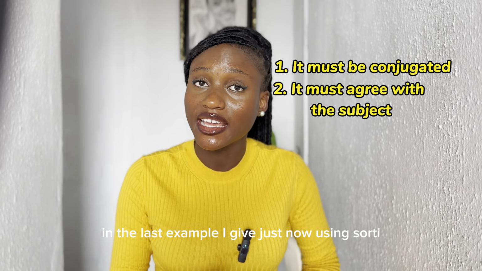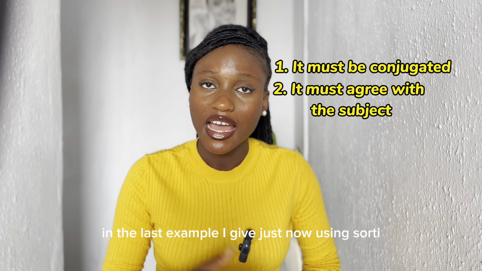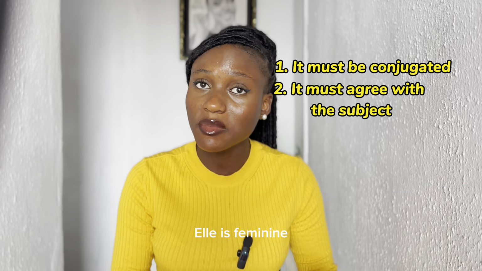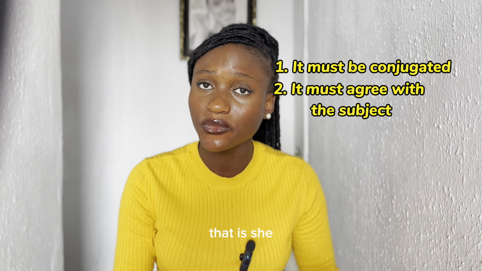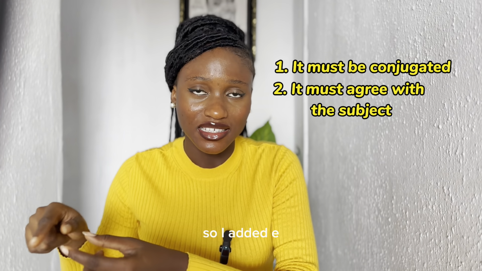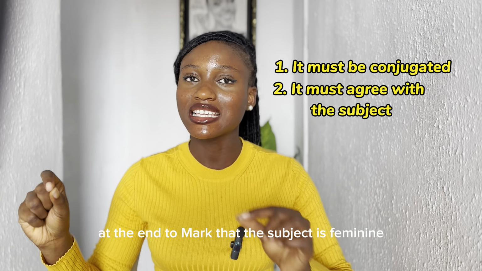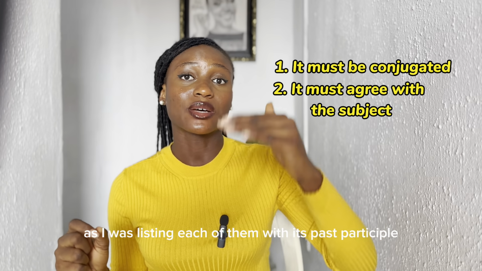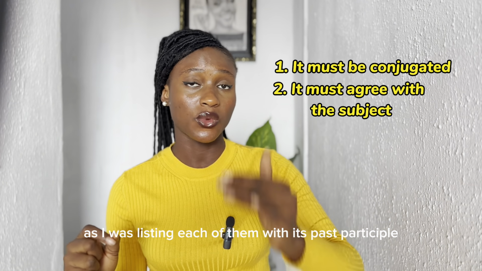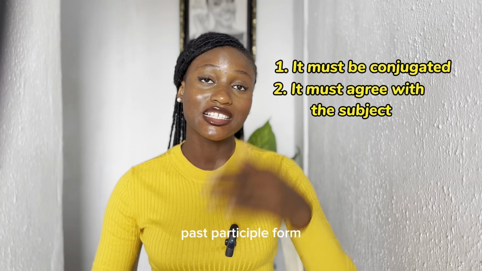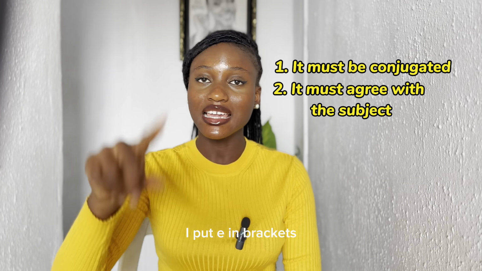In the last example I gave just now using sortir, I said elle est sortie. Elle is feminine. That is she. So I added e at the end to mark that the subject is feminine. That is why, as I was listing each of them with its past participle form, I put e in brackets.